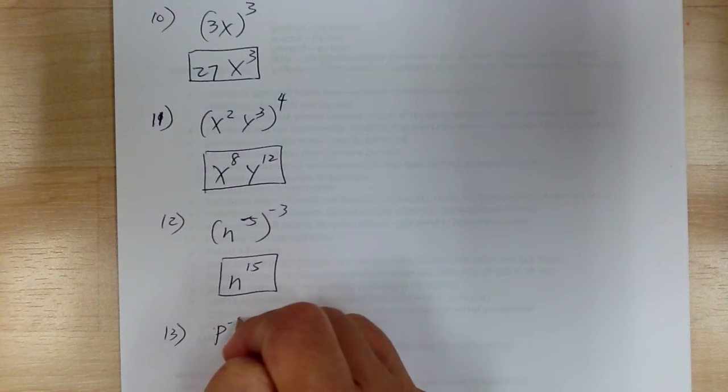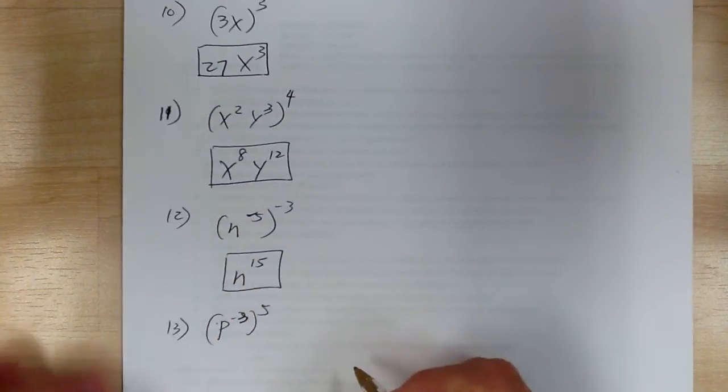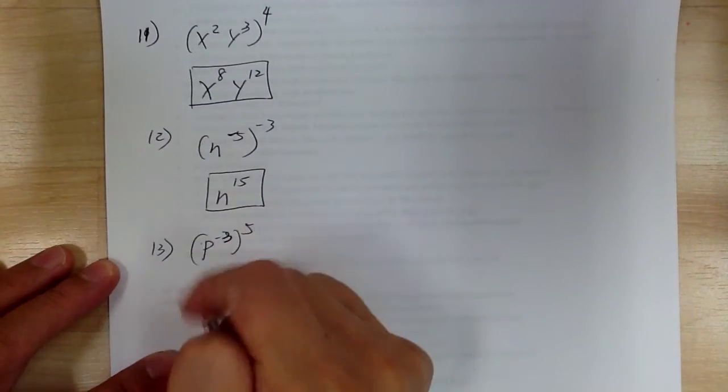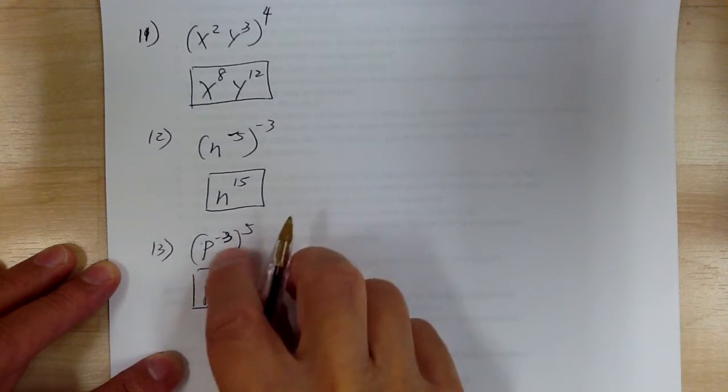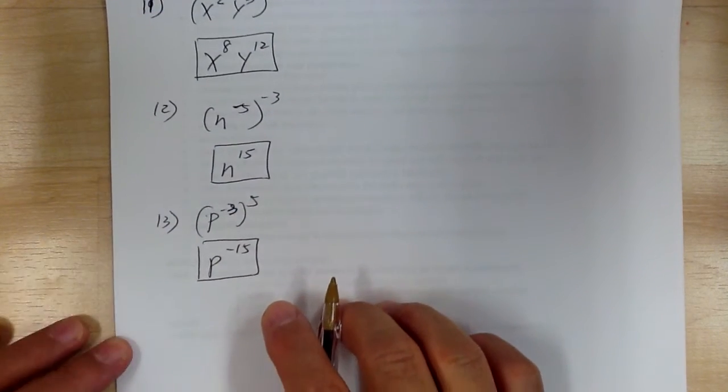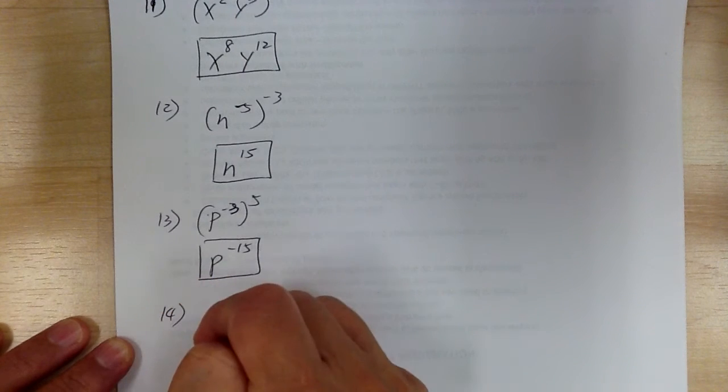You have p to the negative 3, to the 5 power. So you apply the power rule, so you're going to get p to the negative 15, and that's it, right? You multiply the exponents. Yeah, let's go to number 14.